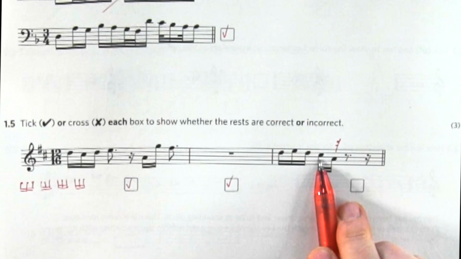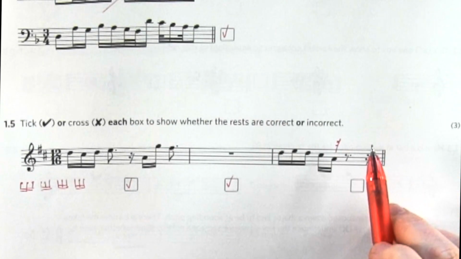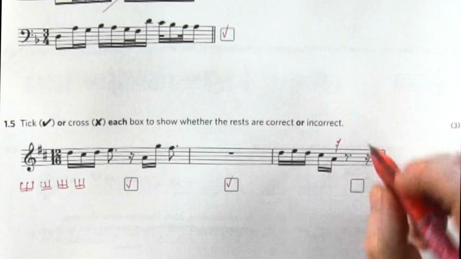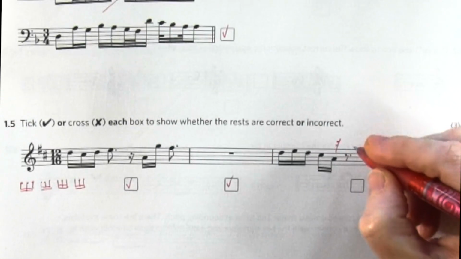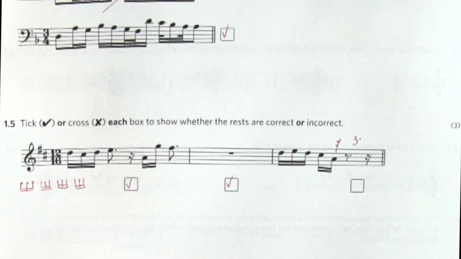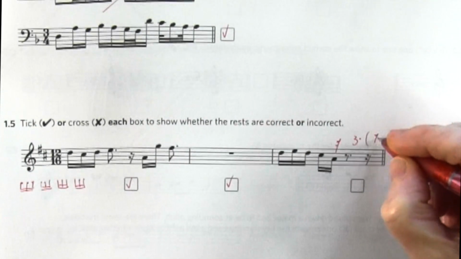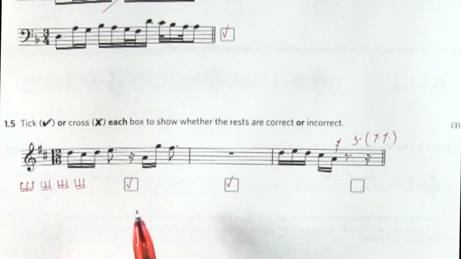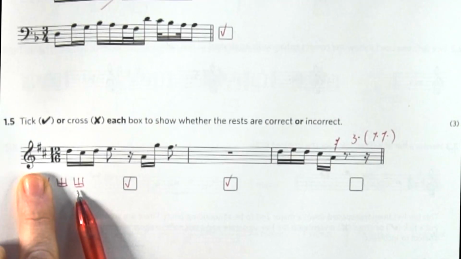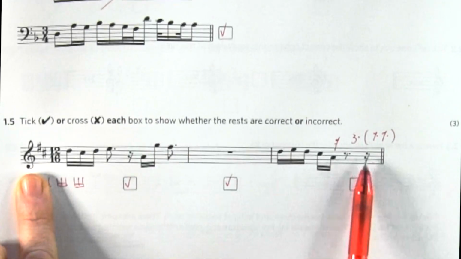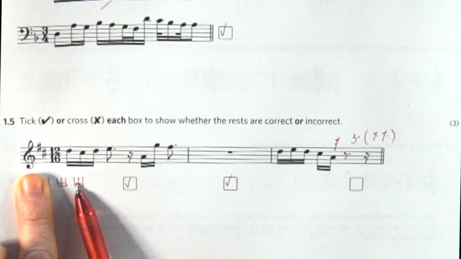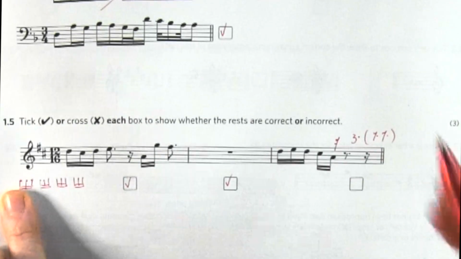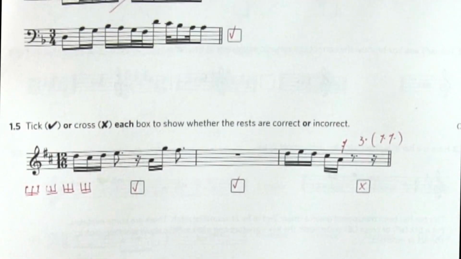And then also we need 2 of those, so we need a dotted crotchet rest, because it's this plus this. So we need the second half of the bar expressed as rests, as silence. So we need 1 and 2 counts. So this is incorrect. And we have finished the first section.